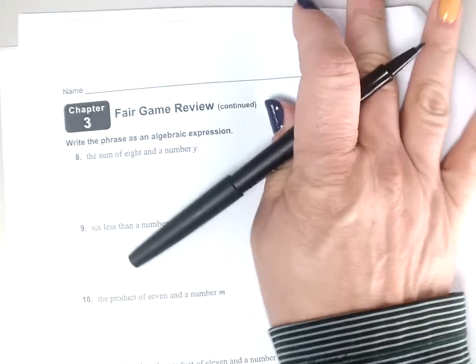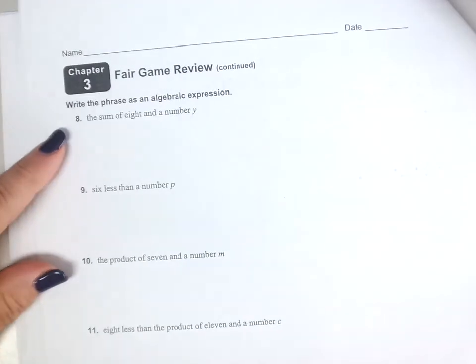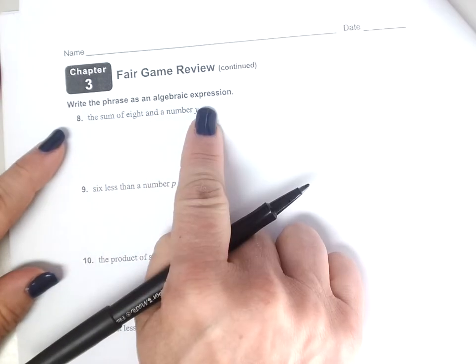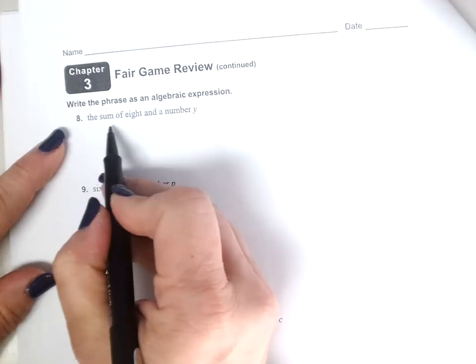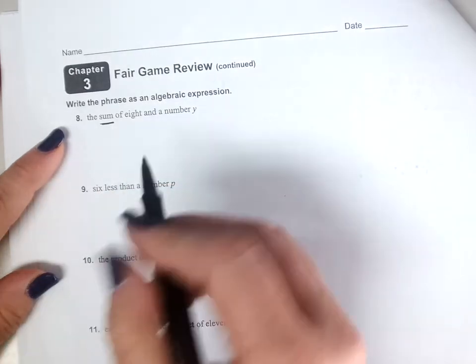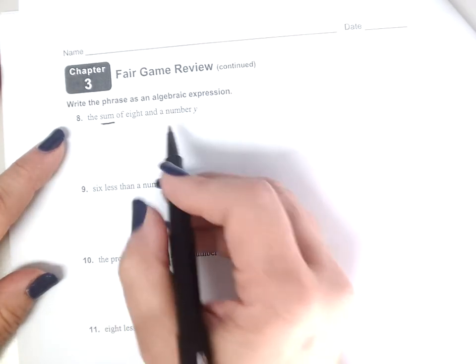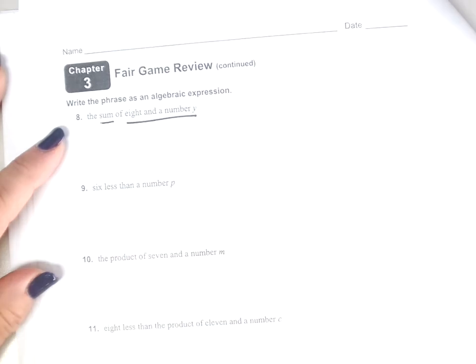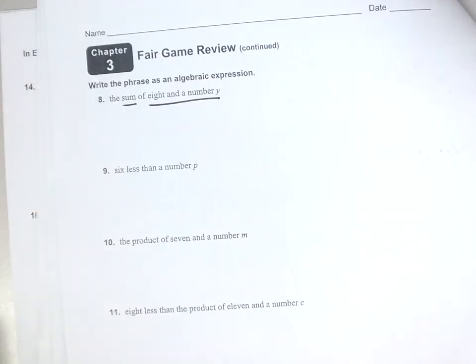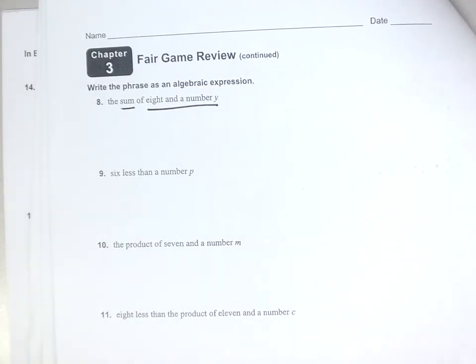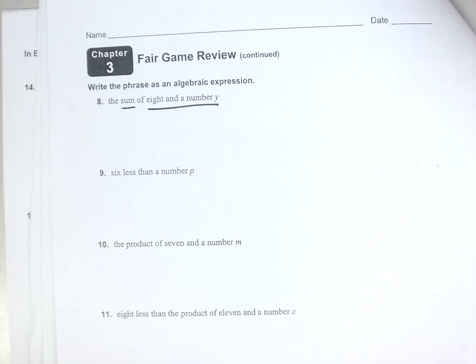Flip that over. On the back, 8 through 13 wants you to write the phrase as an algebraic expression. So when it says the sum, you have to remember that sum means add, 8 and a number y. Now I said you can pick any letter you want. They're telling you what letter to pick, but if you used a different letter, as long as you wrote the expression correct, that would still be okay.